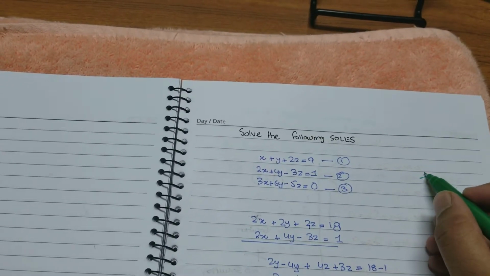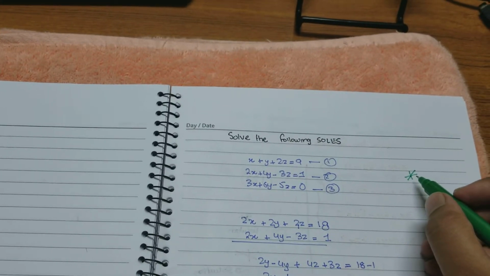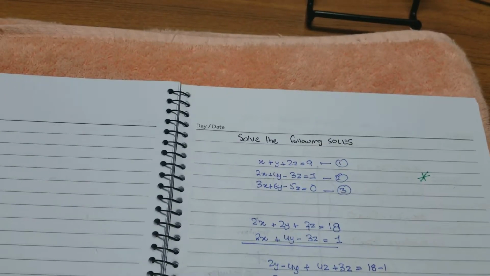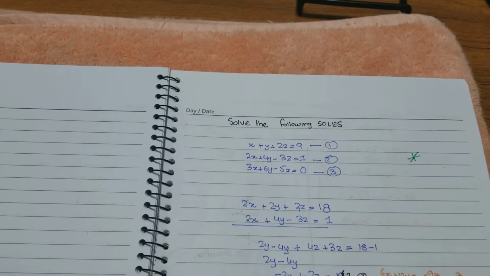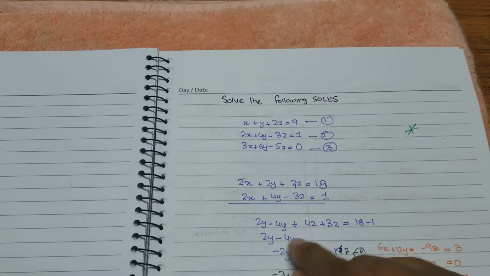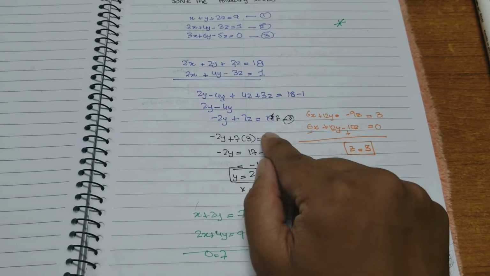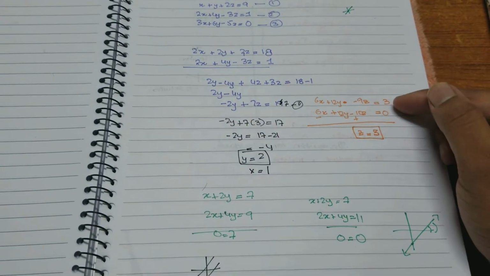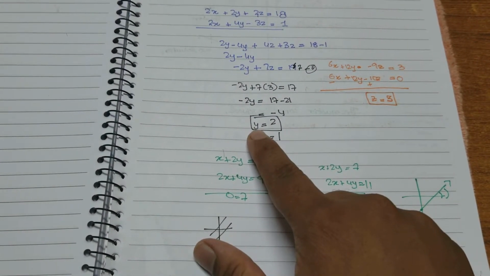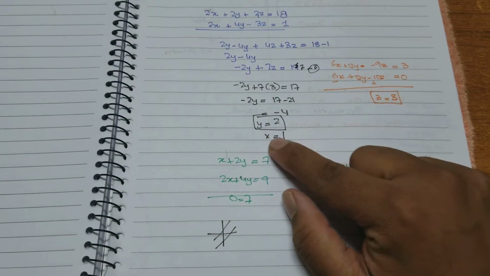Let's say this is equation 1, this is equation 2, this is equation 3. So we have a solution available for these equations. What we're going to do is check if the solution exists or not. What we did was multiply the first equation by 2 and it got 18, then we solved it simultaneously, then we got 17, and then we solved this further. The value of z was 3, y was 2, and x was 1.